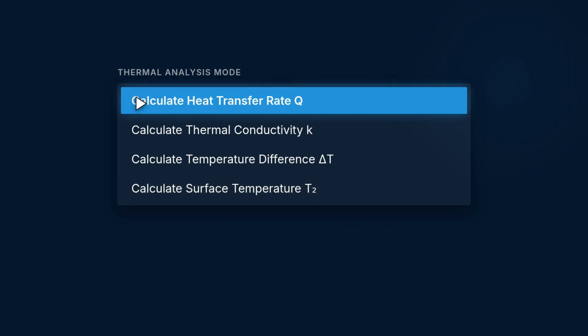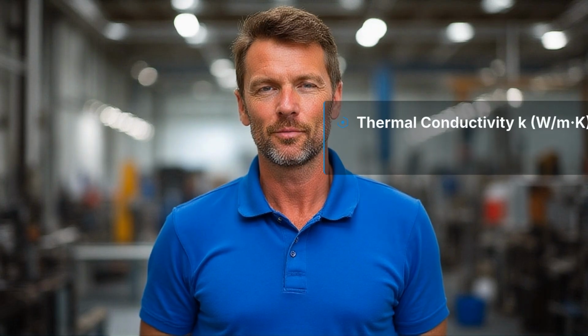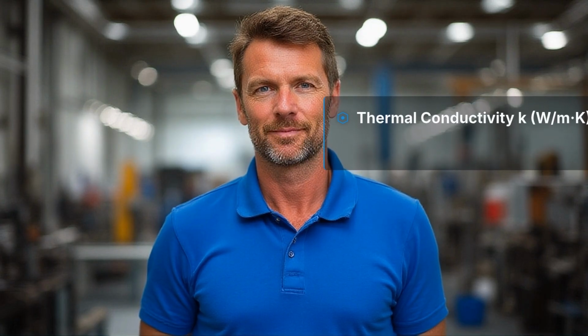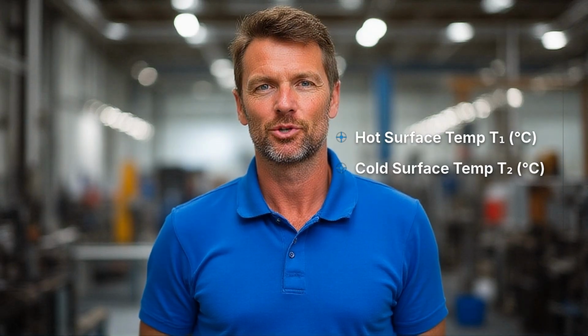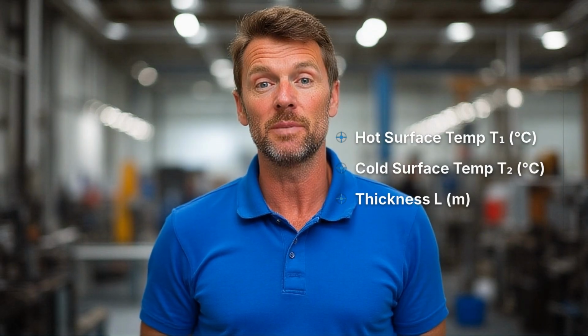For this demonstration, I'm using Calculate Heat Transfer Rate mode. The input fields are thermal conductivity K in watts per meter Kelvin, cross-sectional area A in square meters, hot surface temperature T1 in degrees Celsius, cold surface temperature T2 in degrees Celsius, thickness L in meters, heat transfer rate Q in watts, heat flux Q in watts per square meter, and temperature difference dT in Kelvin.